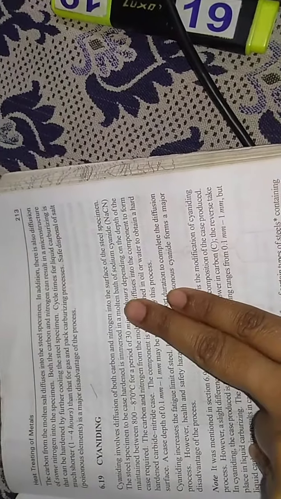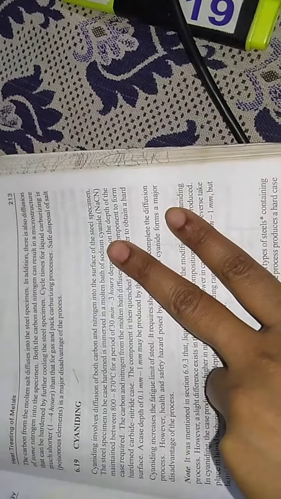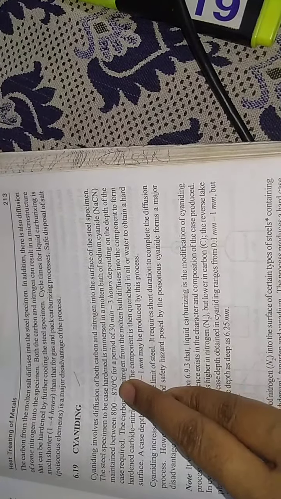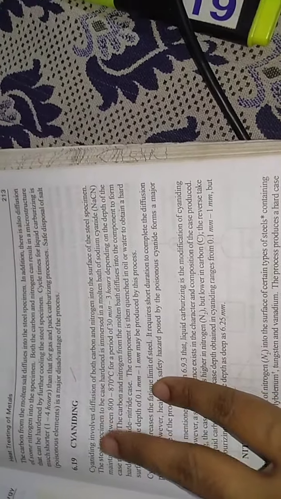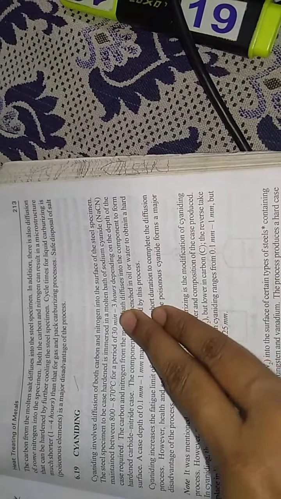Now the next method is liquid carburizing. Okay, now before I talk about liquid carburizing, let me talk about cyaniding. I'll tell you why I'm discussing cyaniding first before liquid carburizing. Okay, it's quite the same. What happens in cyaniding, the specimen that is to be case hardened will be immersed in a molten bath of sodium cyanide only, where that sodium cyanide is maintained at a temperature of 800 to 870 degrees Celsius, and you are immersing that steel specimen for about 30 minutes to 3 hours, depending on how much depth you want.